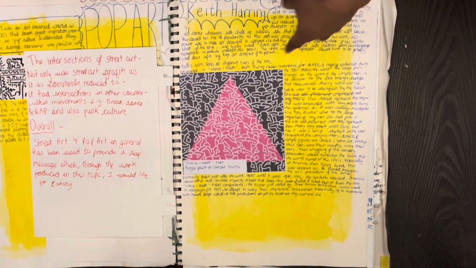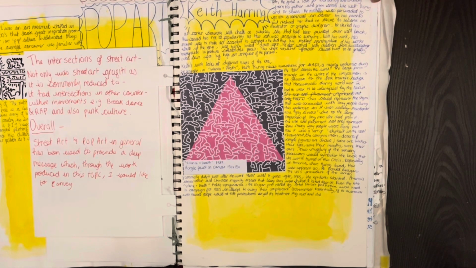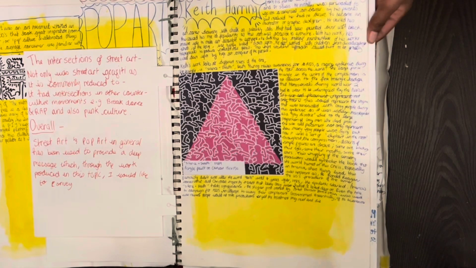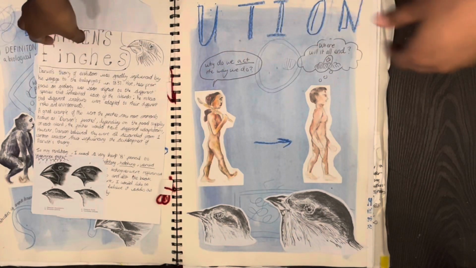And then I visited the Saatchi Gallery's street art exhibition, which was really good. It was a good break from work. And this is Silence Equals Death, which is a very interesting painting. I'd recommend looking it up after. It's about the AIDS epidemic. And then here I'm talking about evolution.